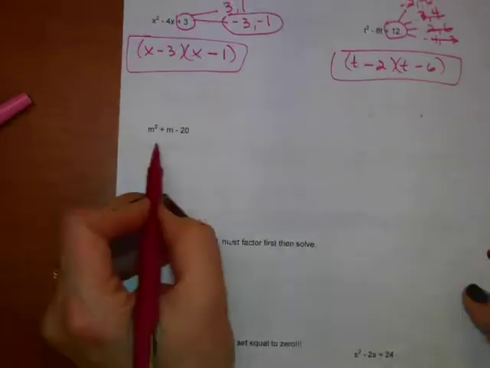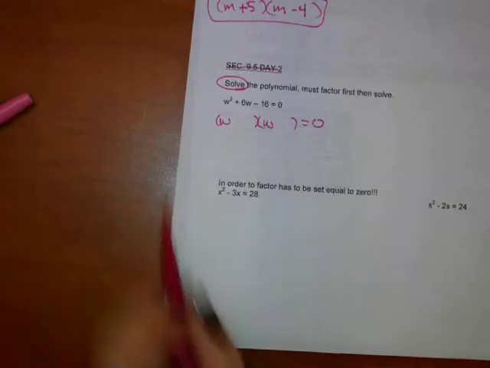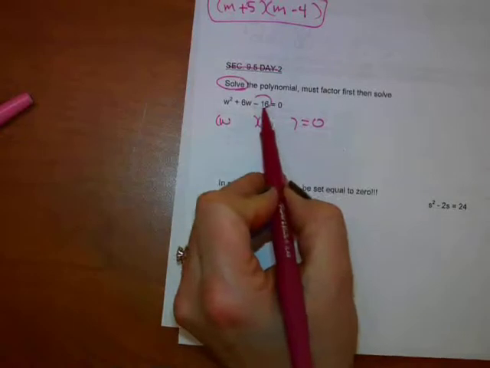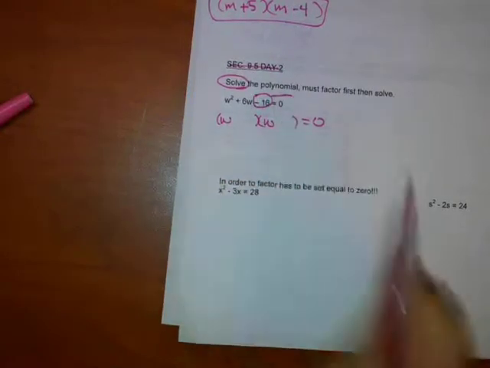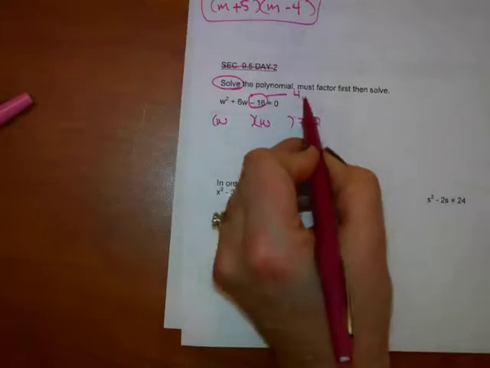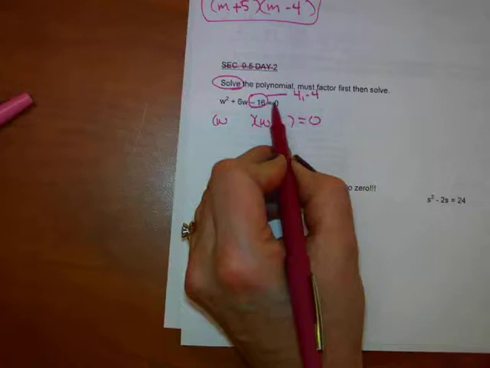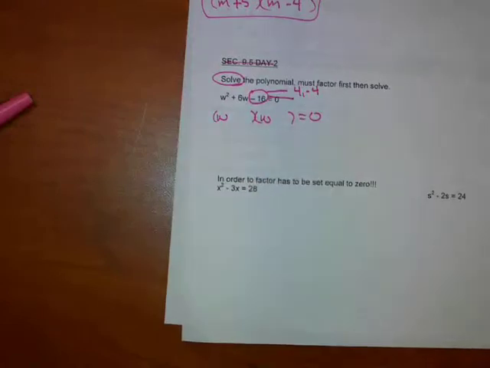All right, you try this one. You try this one. Okay. I still look at -16. Factors that would add to +6. Let's just write some down. We could do 4 and -4. Does that add to +6? No. What else could we do?